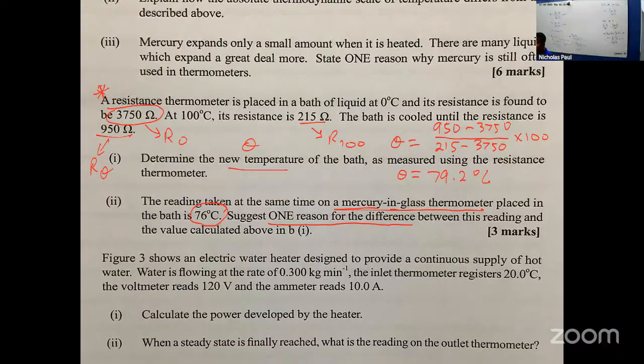Right. The way the thermometric property behaves with temperature, they will not both behave exactly the same. So they both might have a straight line graph, but one might slope a little bit more than the next. Right? So different thermometric properties vary slightly. All right, make a note of that.